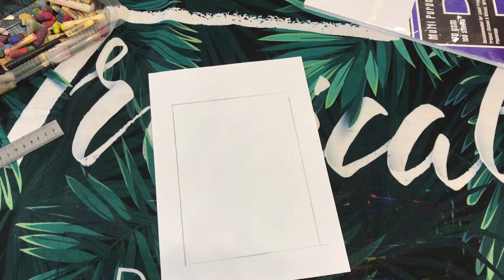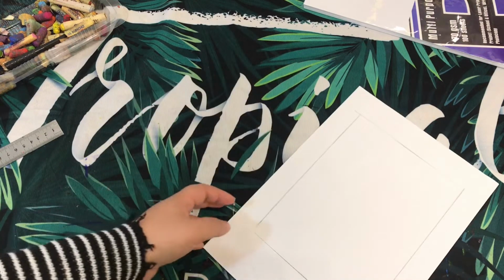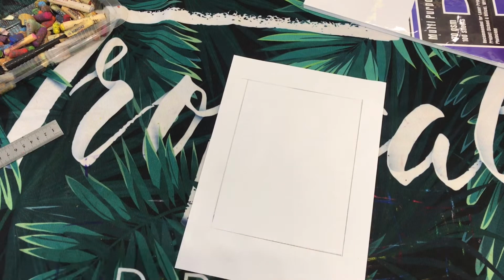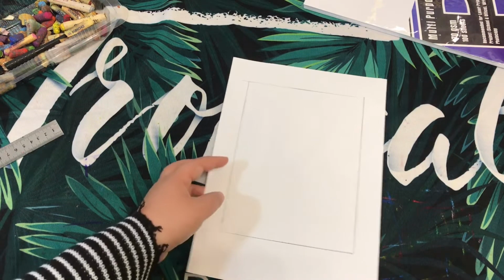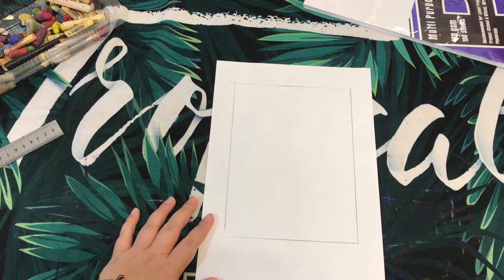Okay, so for our lesson today we are going to try something new. We're going to use the texture technique today in our artwork. I have prepared a frame. You can use the same frame like mine, or you can leave it without a frame later.